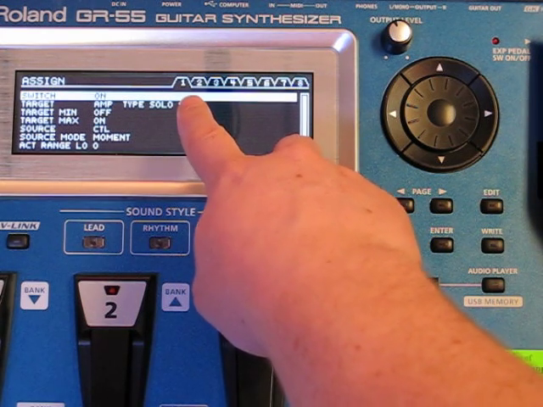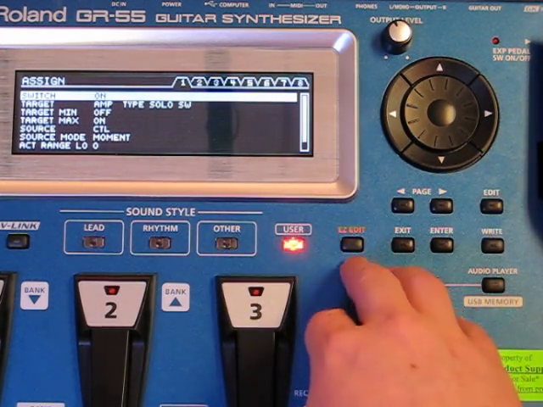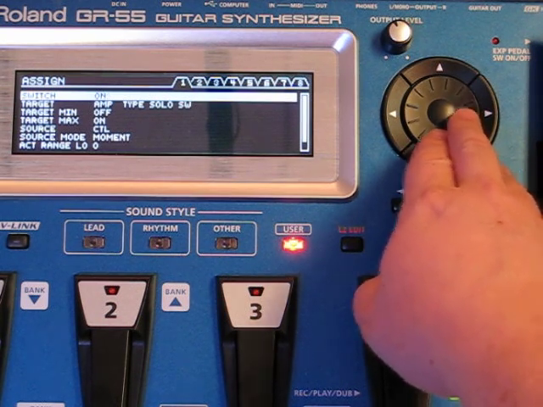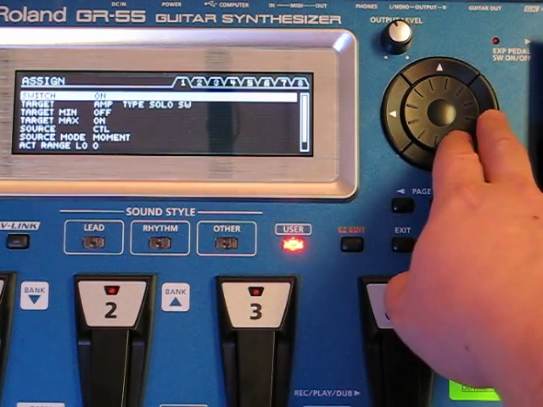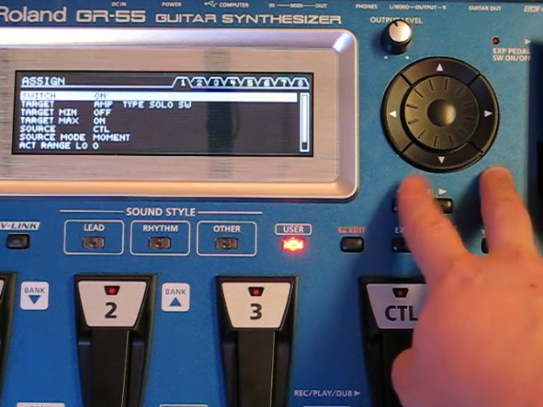And now I have 8 assigns that I can make in this patch. I'm only going to use one, so I'm going to make sure this is turned on. These others are turned off by default. Off, off. Go back to 1.